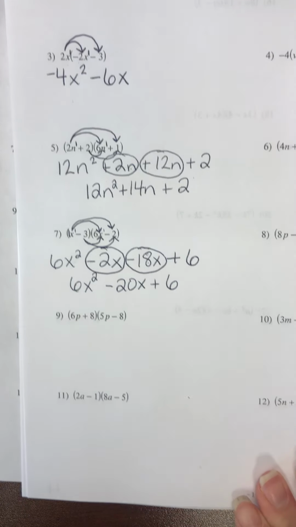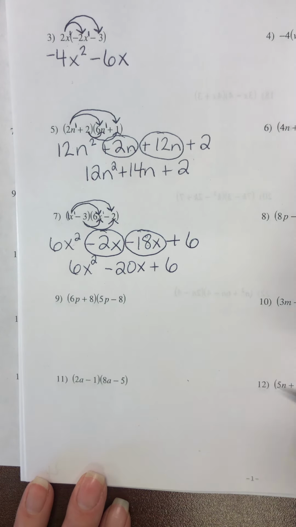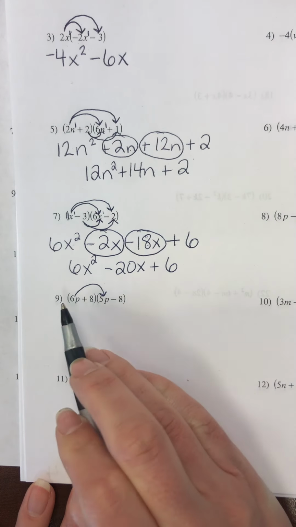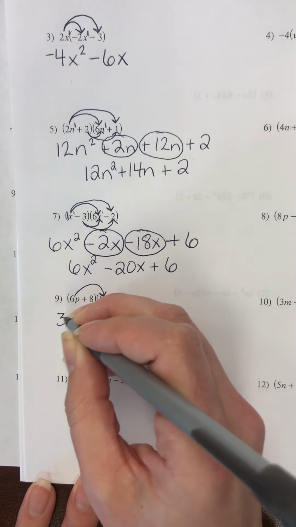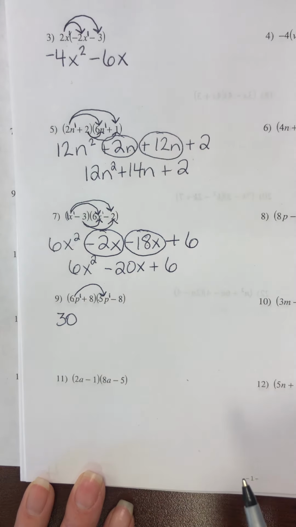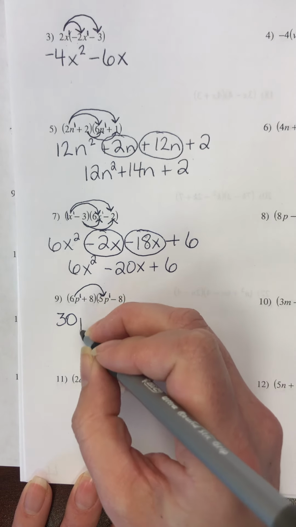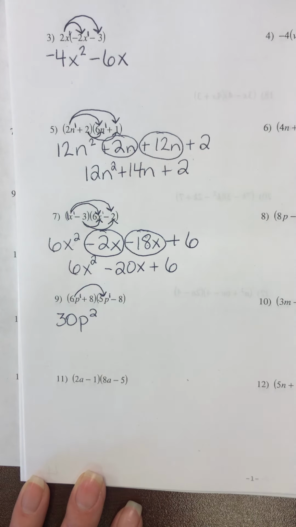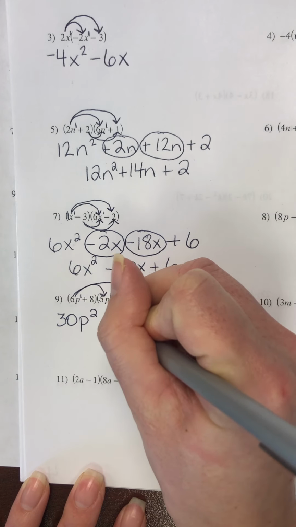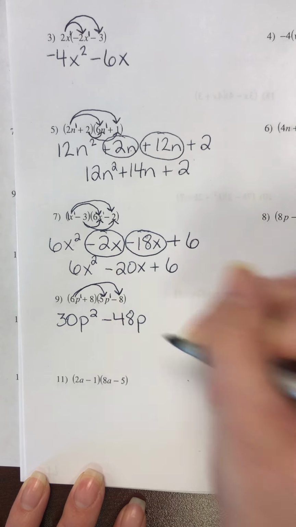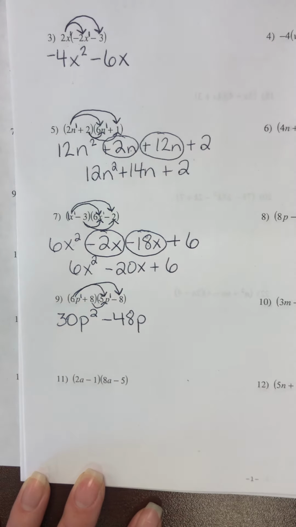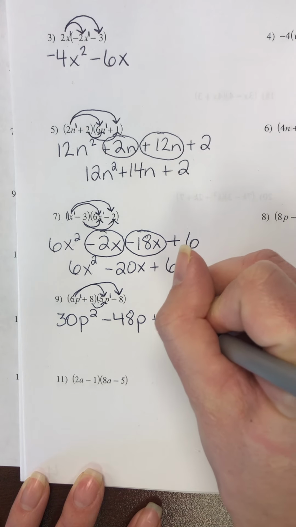Number 9, I'm going to distribute the 6p to the 5p. So 6 times 5 gives me 30. P to the first times p to the first, I'm adding my exponents. 1 plus 1 is 2, so that's p squared. Then I have 6p times -8, which would give me a -48p. And I have 8 times 5p, gives me a positive 40p.